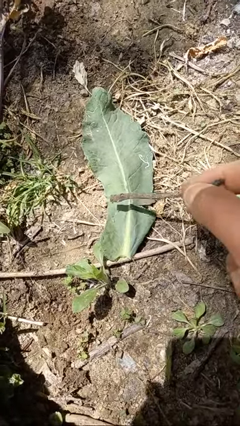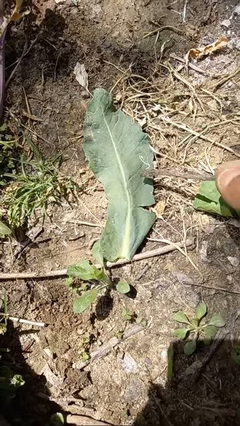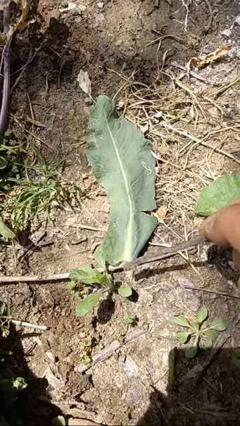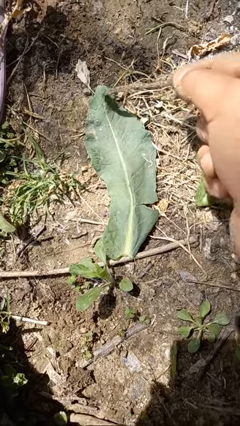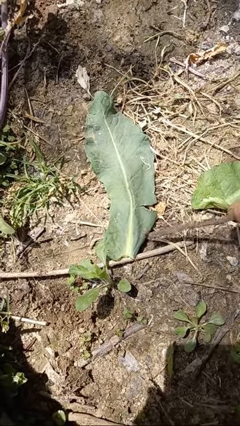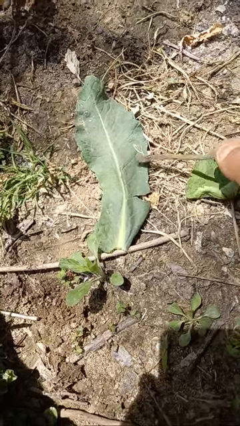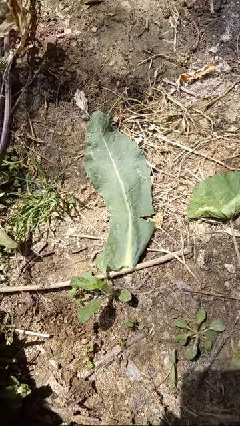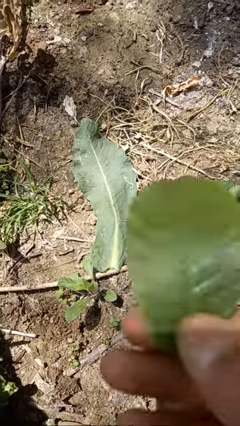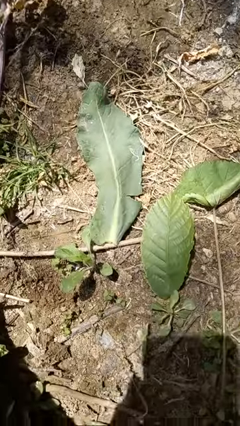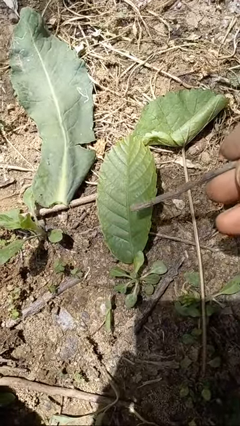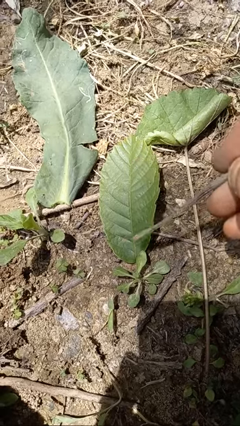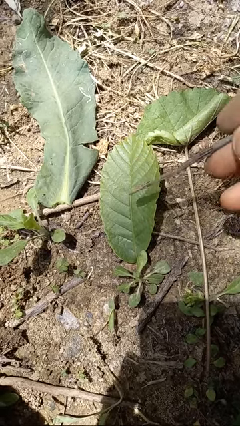If we take this simple leaf, you will see this upper part, the flat part, is called the lamina. If you see the structure of the leaf, you can see this main rib going upwards and small branches coming out of it. This is called the midrib, and all of these ribs come out of this midrib.